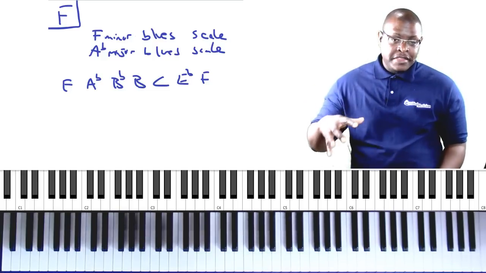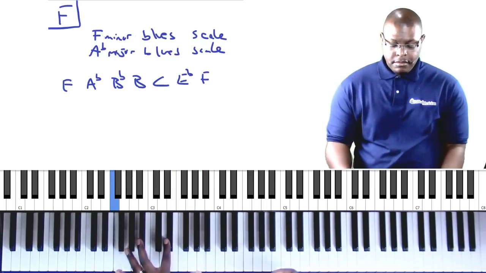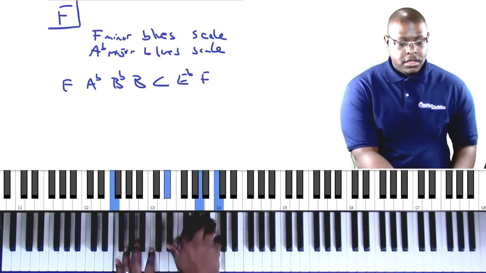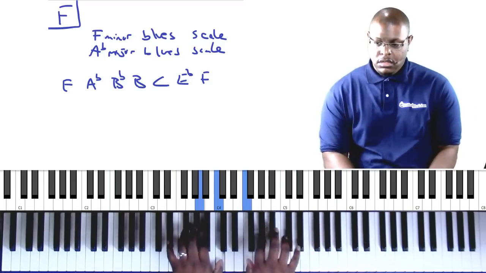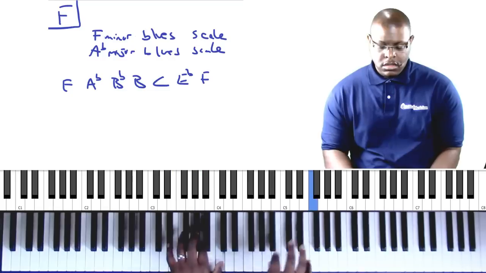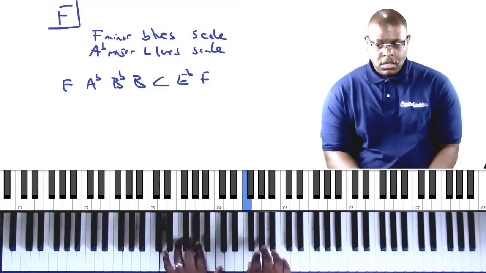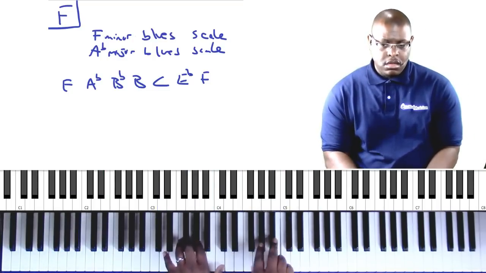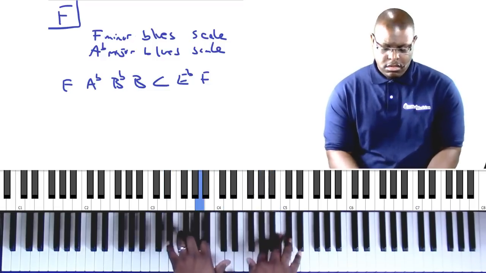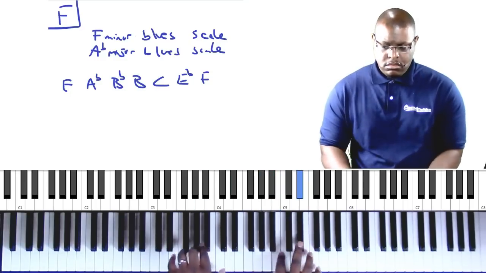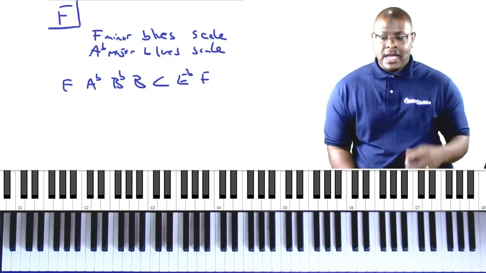So we're imposing this minor tonality on top of this major sonority, right? So we're imposing. So we just impose it on top, right?